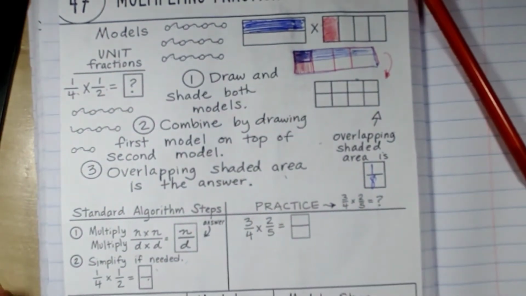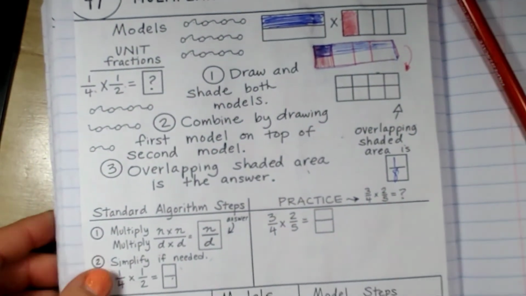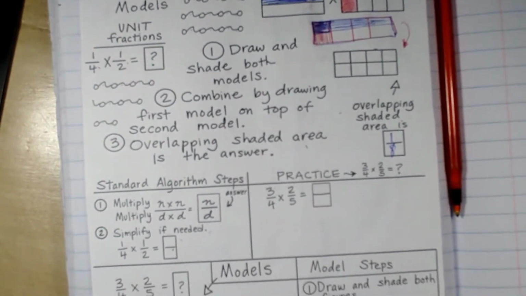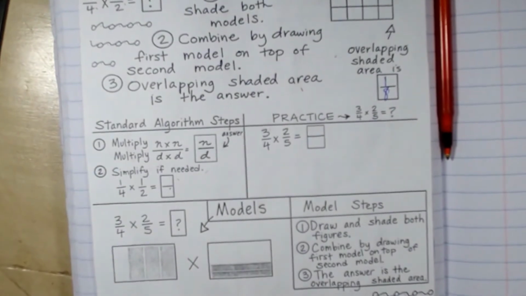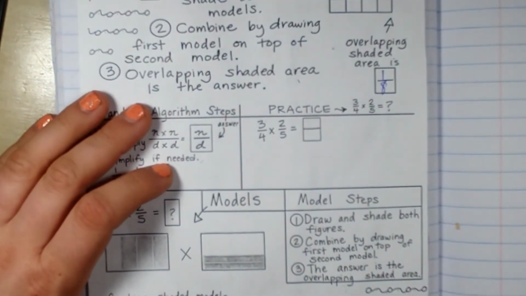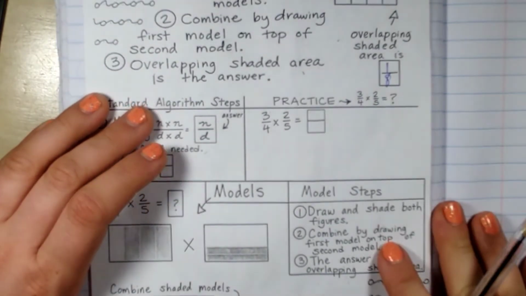So I'm going to do another model down here. And I'm going to show you what I mean by that. That was a very quick example. I'm going to do a couple here, and then I'm going to do another one over here for you, or 2 over here for you, and then I'll move on to the standard algorithm.